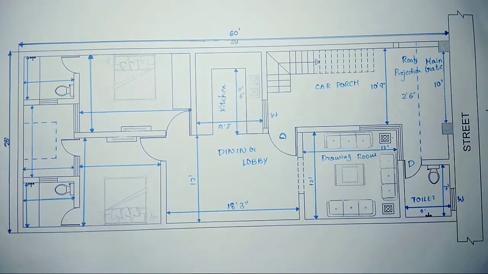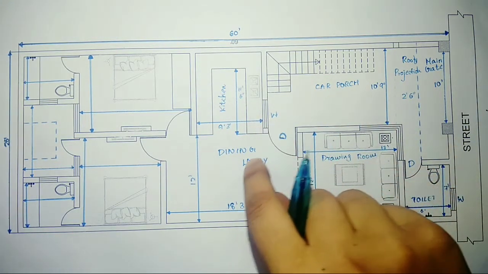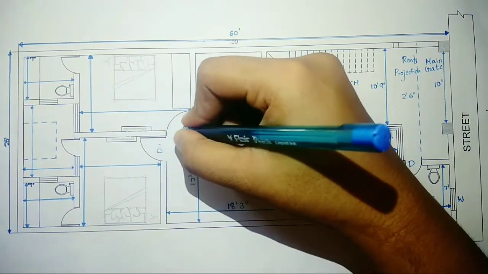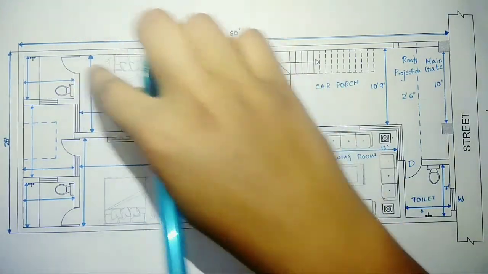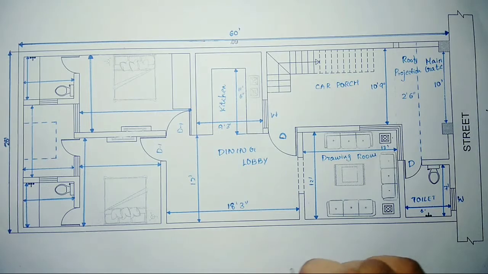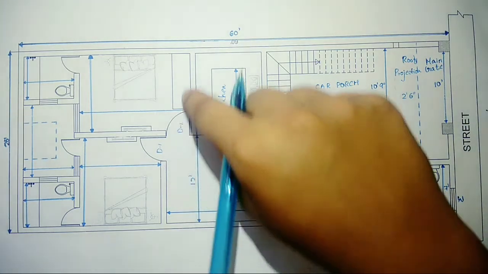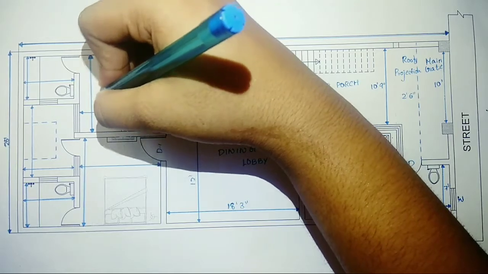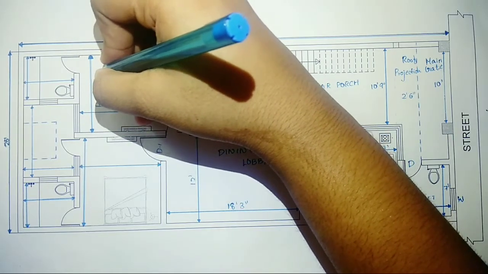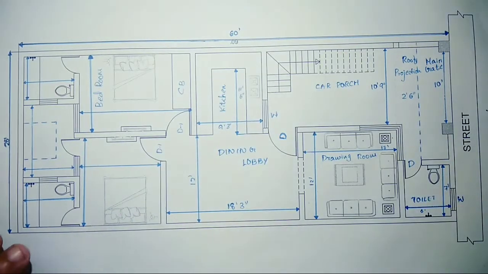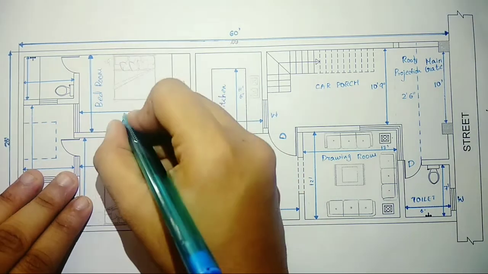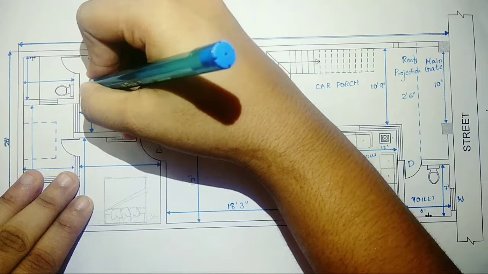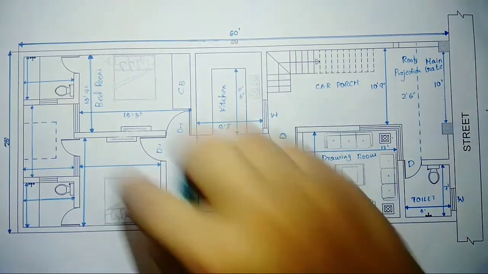Again, moving back to the lobby, here we have door D1 which opens to the 2 attached bedrooms. So through D1, let's enter the children's bedroom. Here we have the children's bedroom which is 15 feet and 3 inches of length and 10 feet and 9 inches of width. Here we have provided a window which opens towards the rear open area.